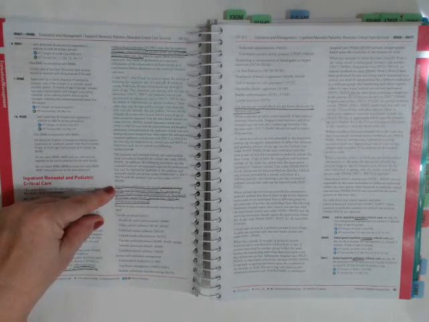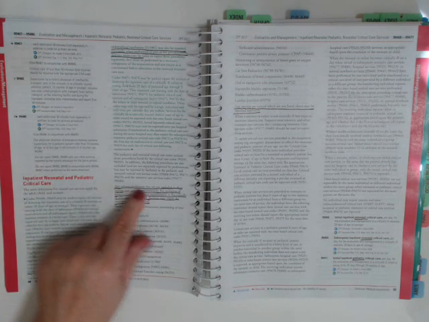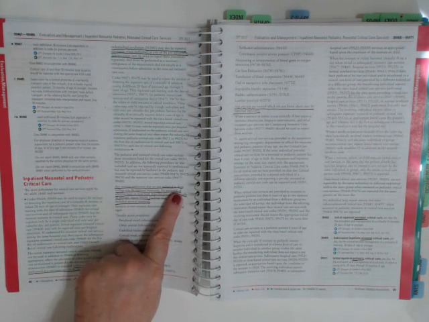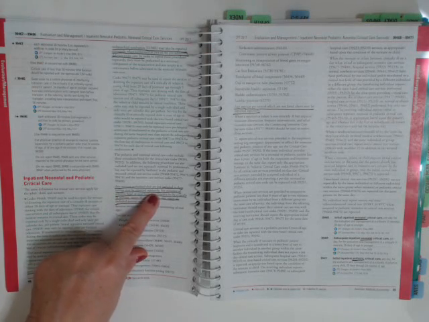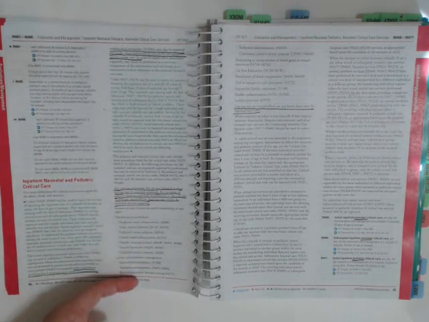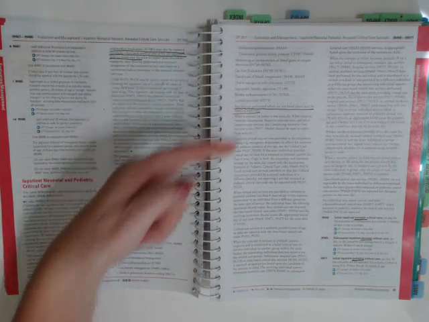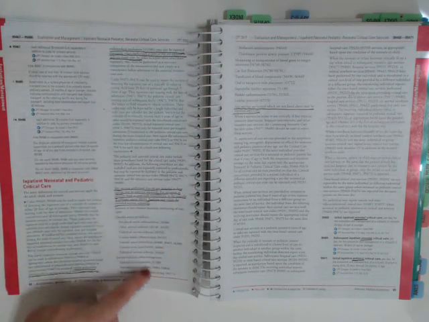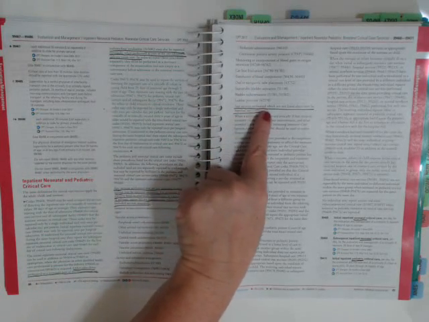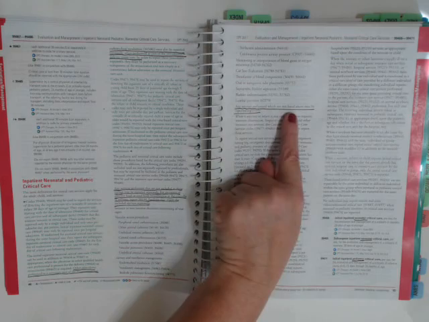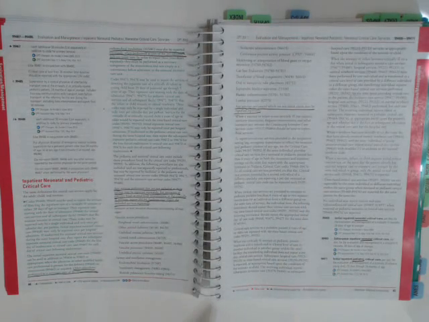Second column starts with any services performed that are not included in these listings may be reported separately. So all of this list here is bundled in. And then it says any services performed which are not listed above may be reported separately.